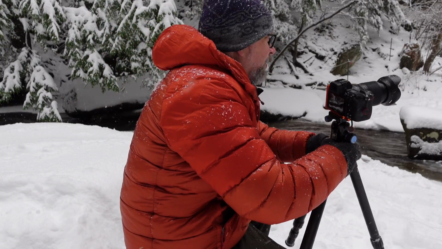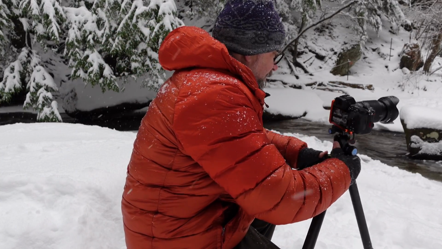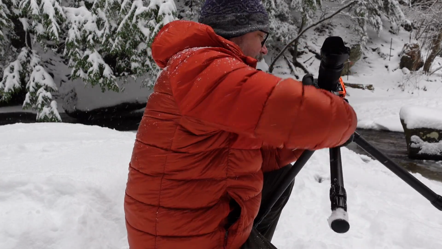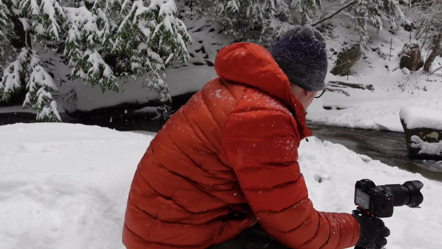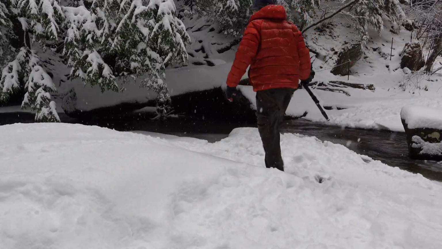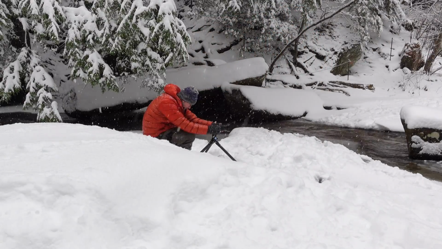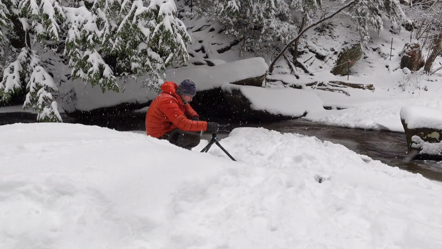Okay, just trying to get a different angle. I got these nice snow-covered rocks up here in front of me, so I want to try to work that into the shot a little bit. Now they're a little overpowering. I'll move this way. Okay, that works a little better. Before, the rock was overpowering my scene.